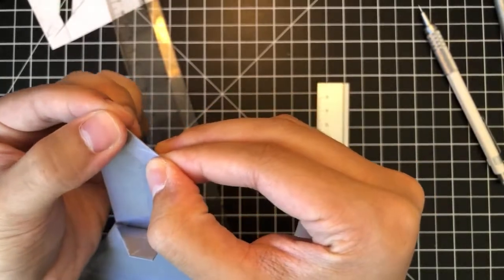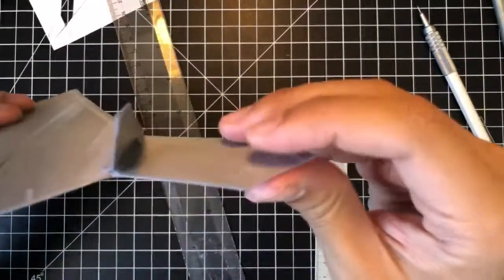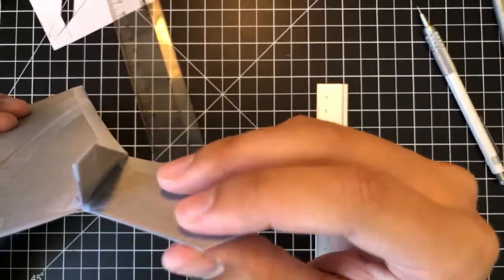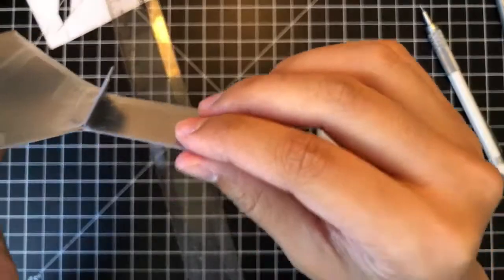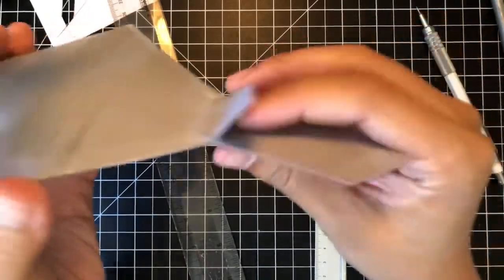So the trailing edge doesn't really need reinforcement, and that's because you want it to be thin to provide a nice airfoil structure. So you don't have to reinforce the back side of the tip.